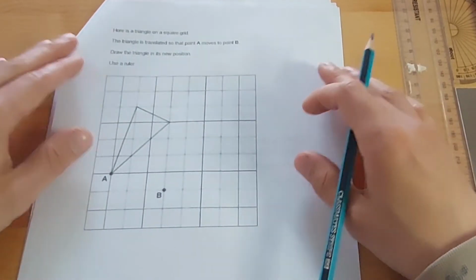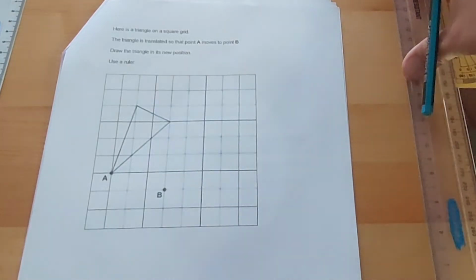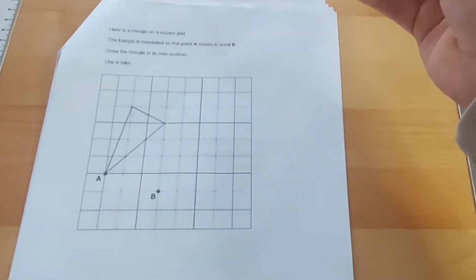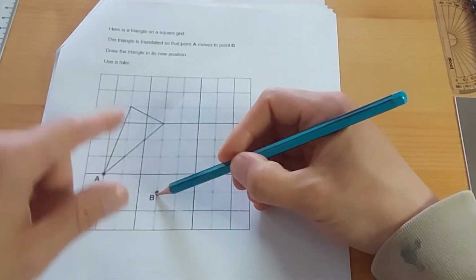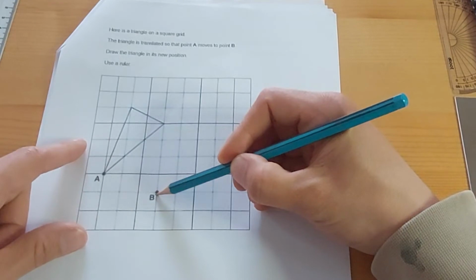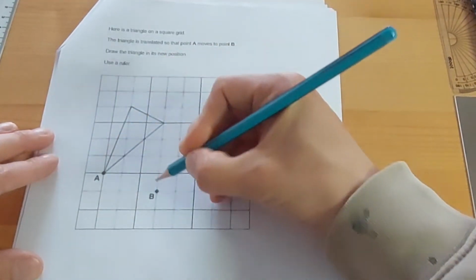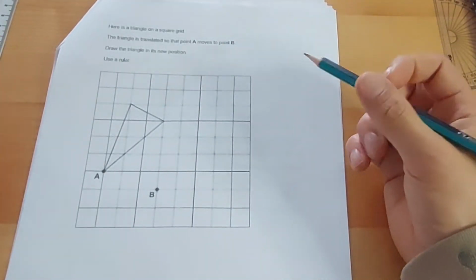Similar question, they usually ask you to translate or move a shape. So let's have a look at this one together. Here is a triangle on a square grid. The triangle is translated so that point A moves to point B, so here. Draw the triangle in its new position. So here it's actually done the first point for us. A has gone to B. So I have to work out what is the translation.